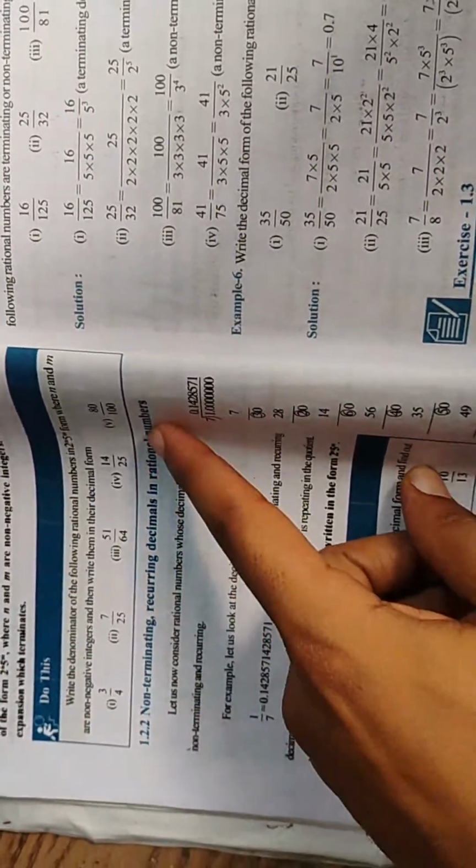Non-terminating recurring numbers. Non-terminating recurring decimals in rational numbers. Look at 1 by 7. If you do this division, the digits repeat again after a while: 142857, again 142857. So it is a non-terminating recurring decimal in rational numbers. We can also write this in p by q form: that is 1 by 7.